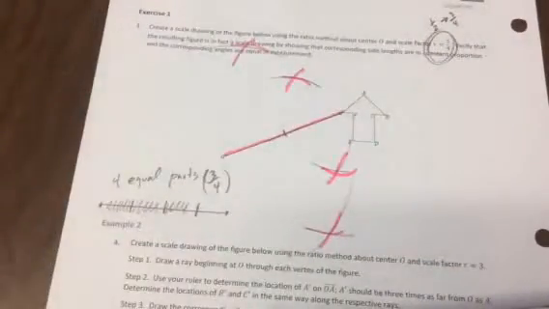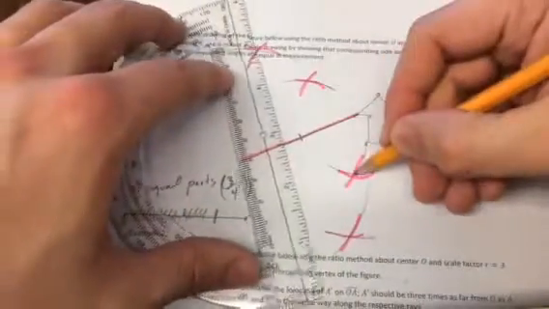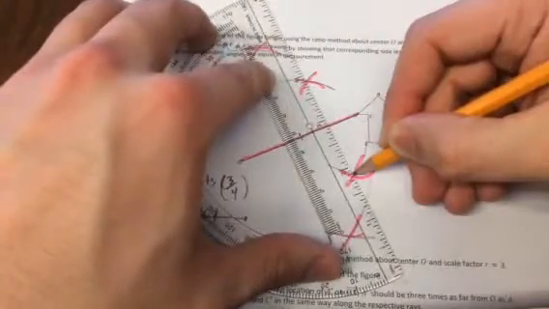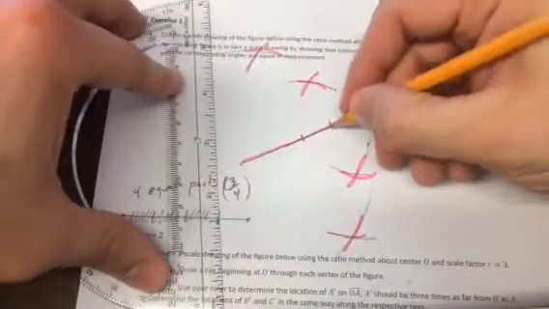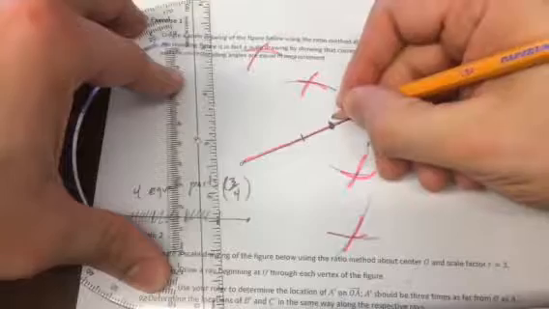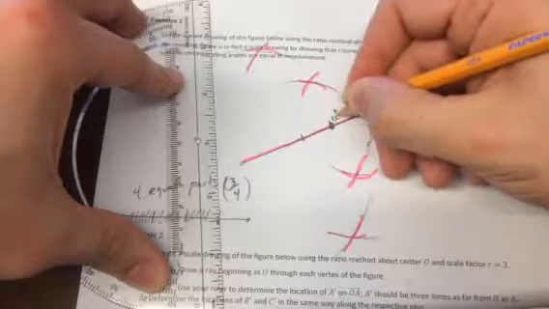So we're cutting it again, cutting these two, and then let's just mark our center. Notice I'm using the same color, all right? So that's gonna go right here. This is where our new G prime is going to be. All right, that's our new G prime.